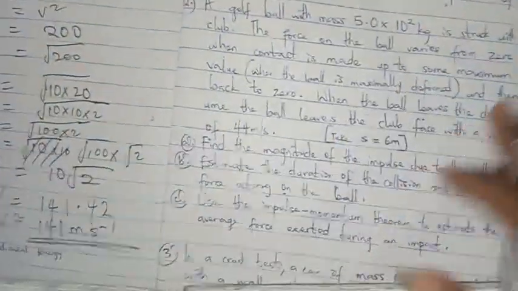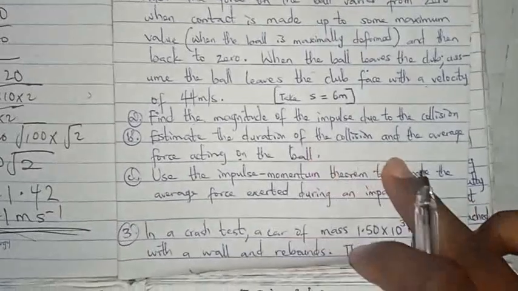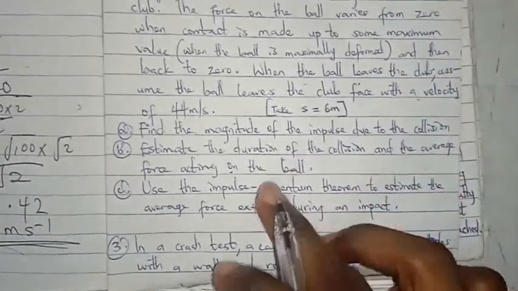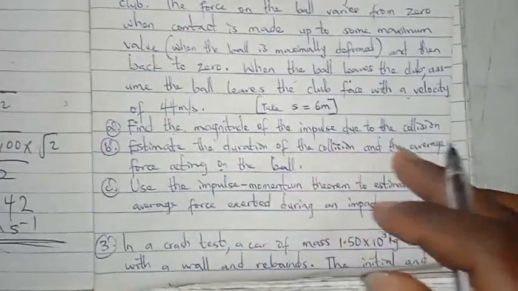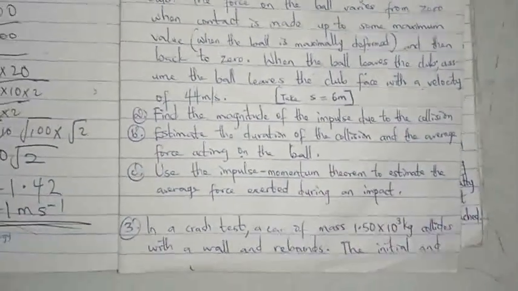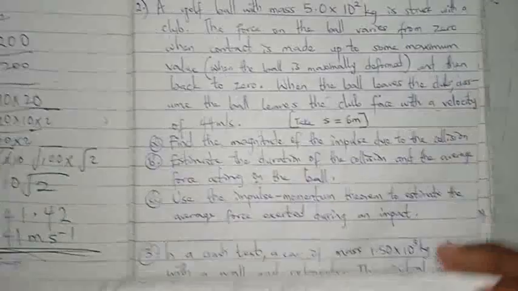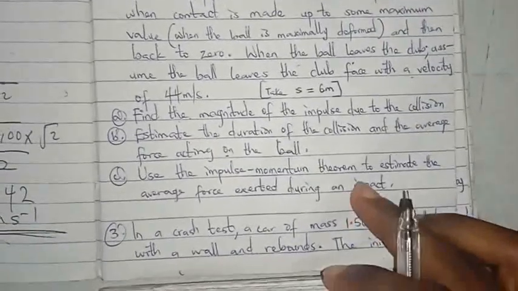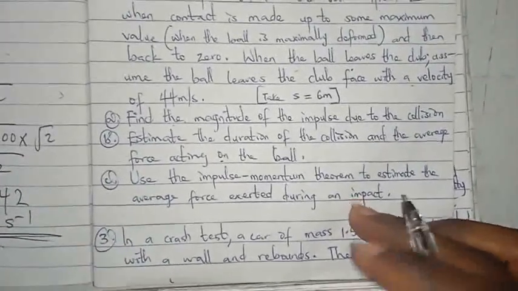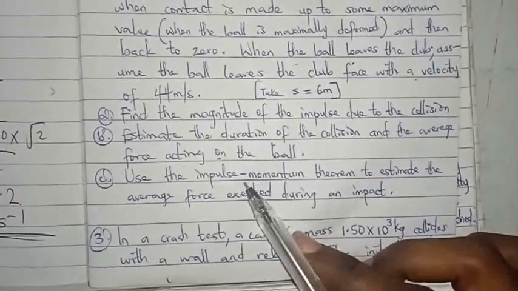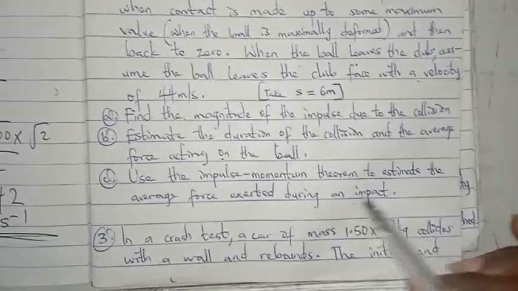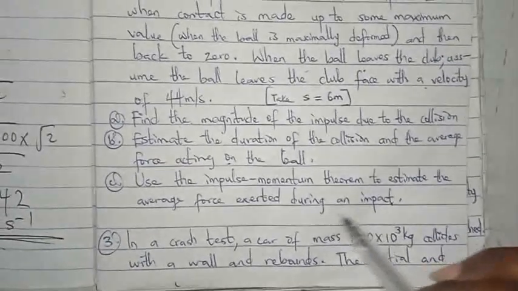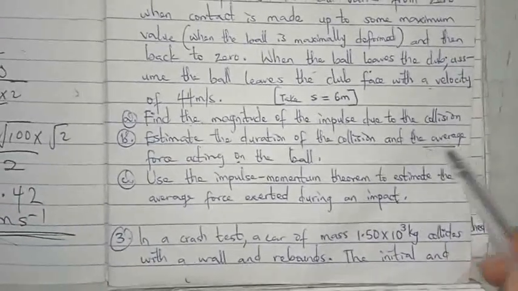Remember, the question asks us to estimate the duration of the collision and the average force acting on the ball. They said to use the impulse momentum theory to estimate the average force exerted during an impact, and that's what we are going to do now.